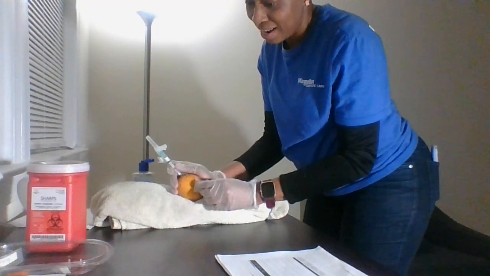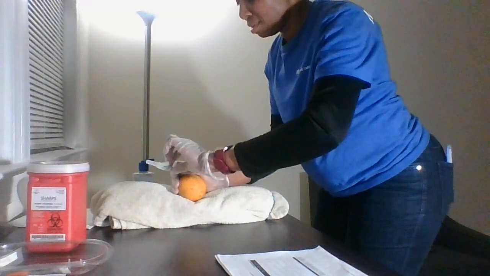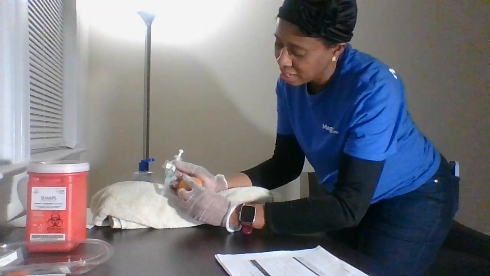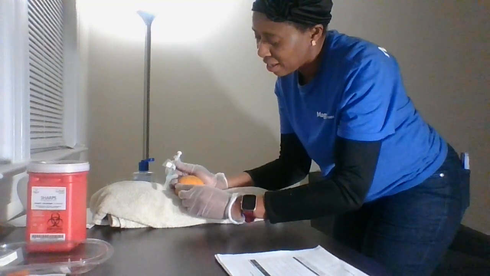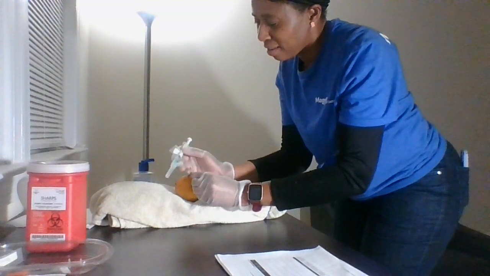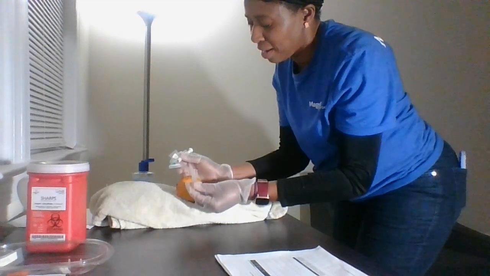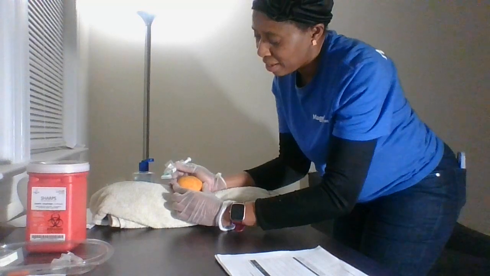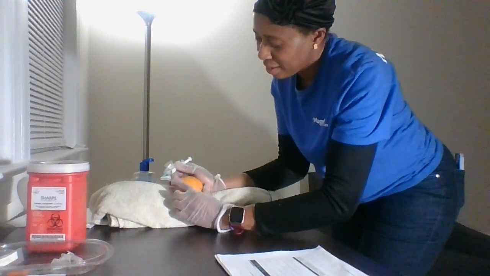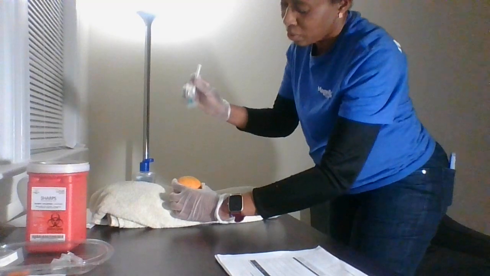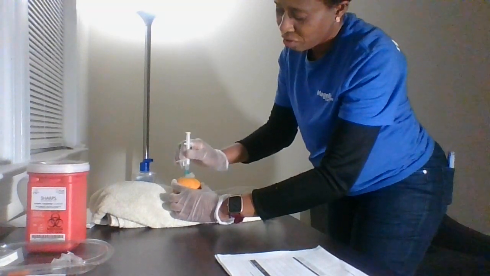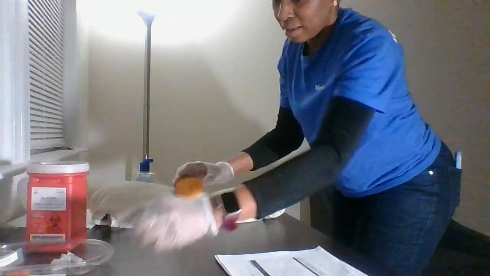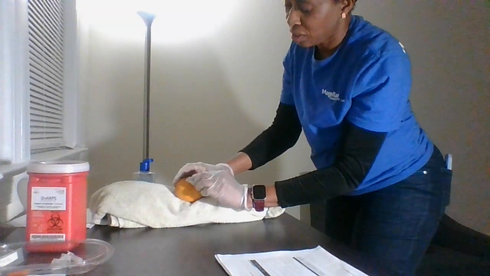I'm going to use my non-dominant hand to spread the area, okay? First of all, I'm going to get that off. Use the non-dominant hand to spread the area, okay? Spread it and go in at 90 degrees straight. Inject and remove and put away, and put a little gentle pressure on it.